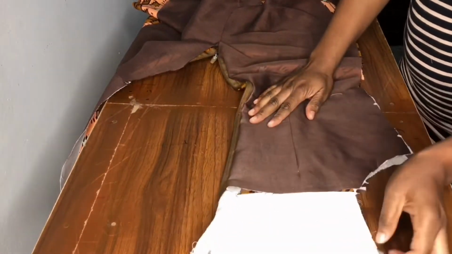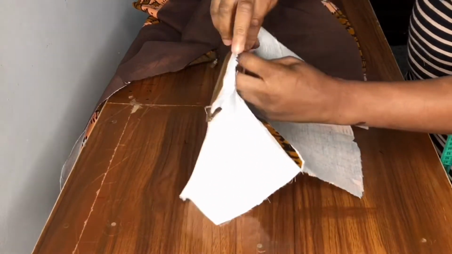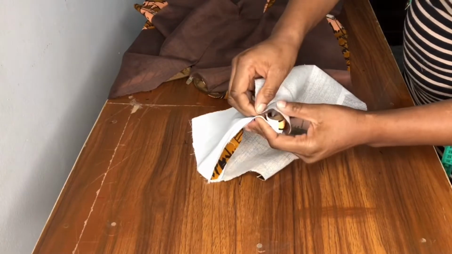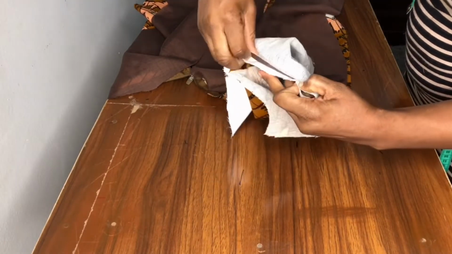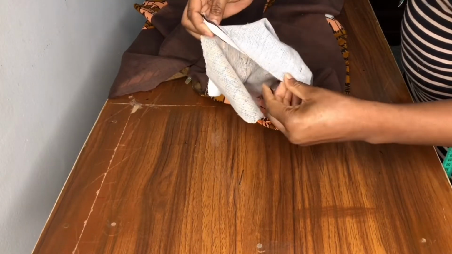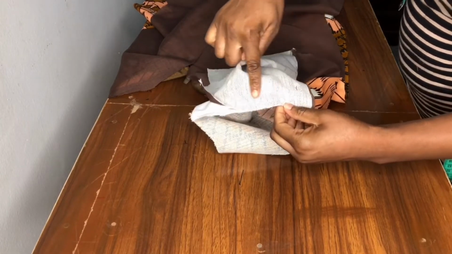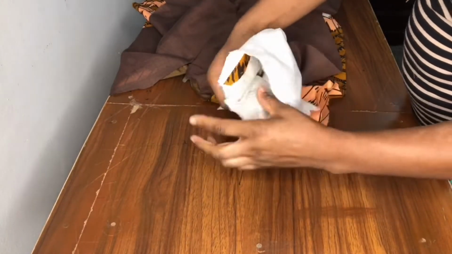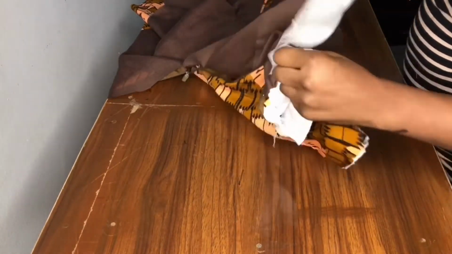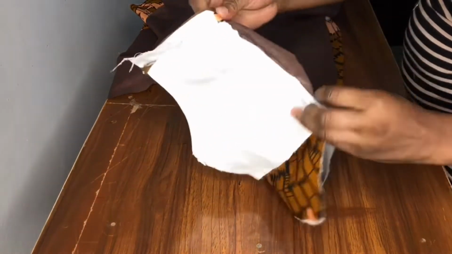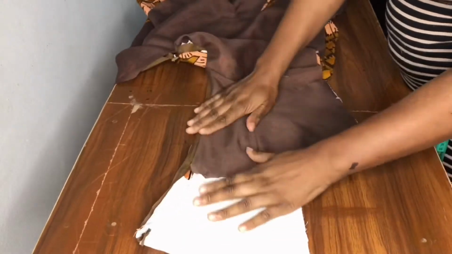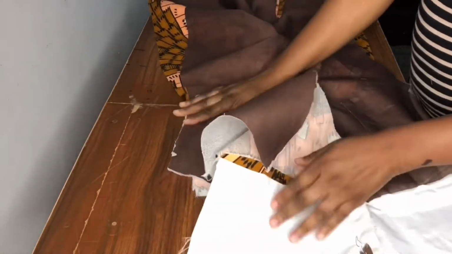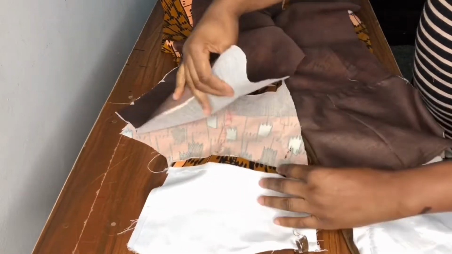After doing that, I'll flip it over like this. The good side of the lining will be on the good side of the fabric on the top part like this. Then I'll join them together and sew it by 1/2 inch. I'll pin it up and show you also. When you sew it, it will look like this. I'll do the same thing on the other side and I'll show you.